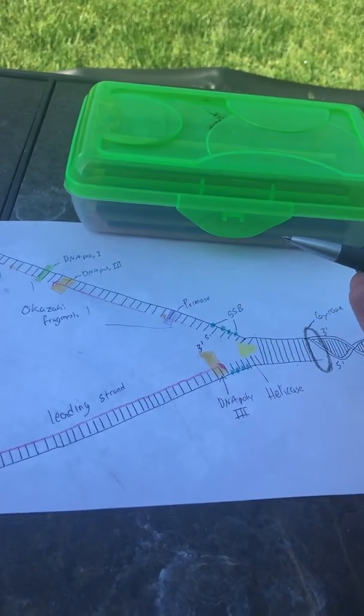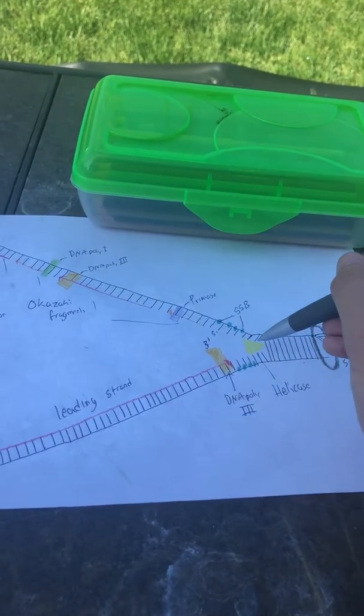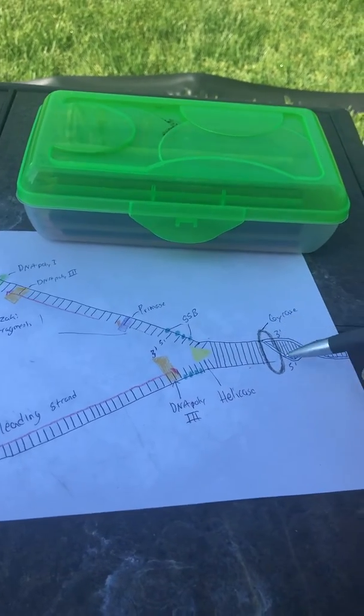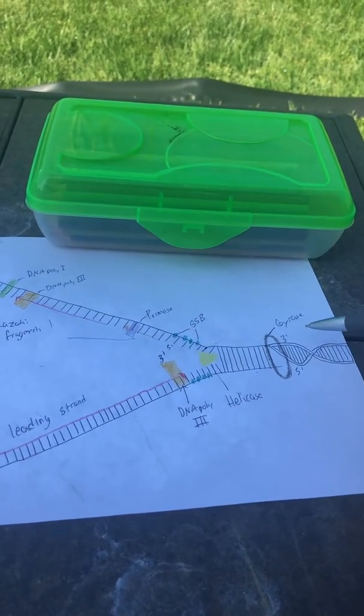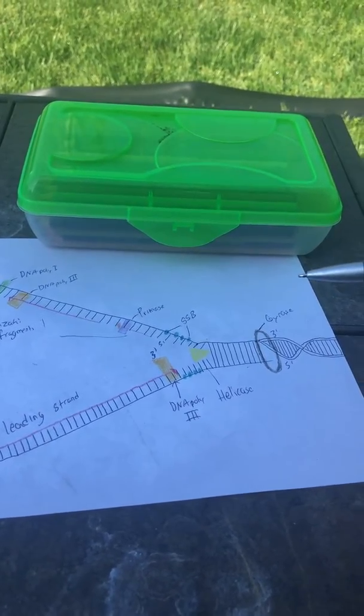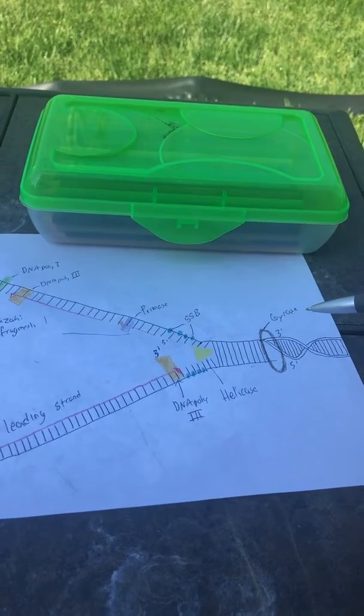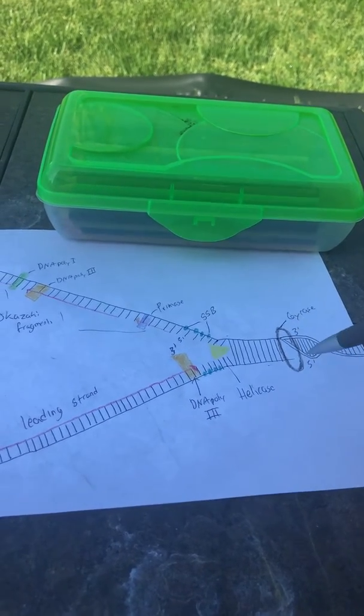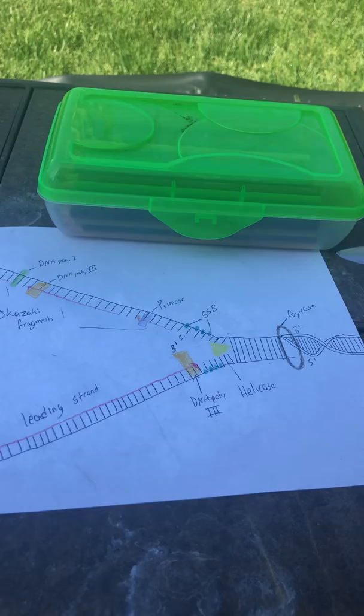It's going to keep the strands separated from each other, so it doesn't undo the good work helicase has done. Now, this one here is known as gyrase. He's referring to what's known as supercoiling. Supercoiling can be either positive or negative, and it means that there's either not enough nucleotides or too many nucleotides per coil. And gyrase can keep that stable, so the correct amount is per coil.